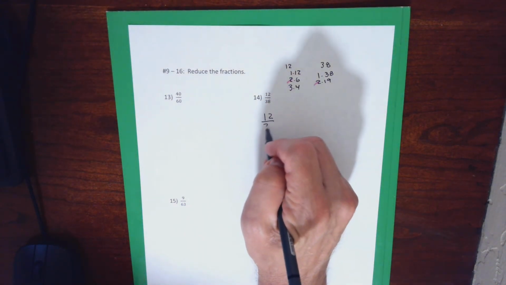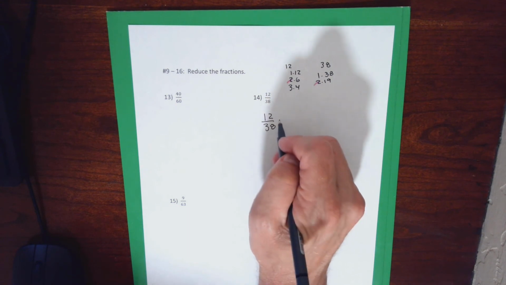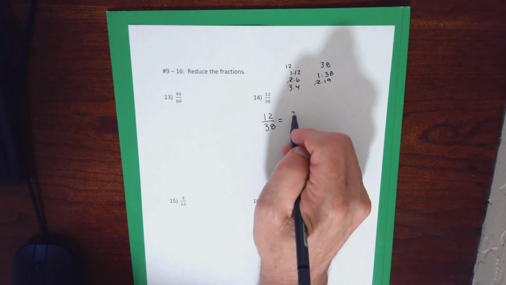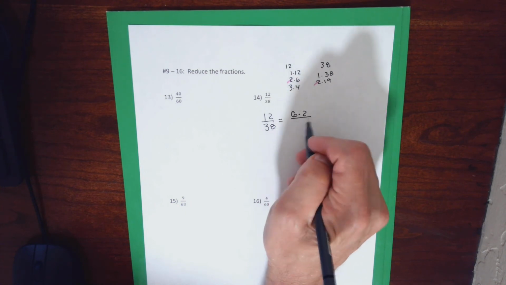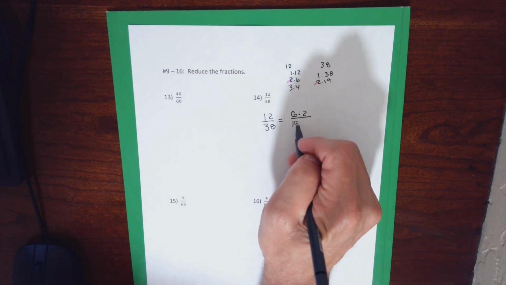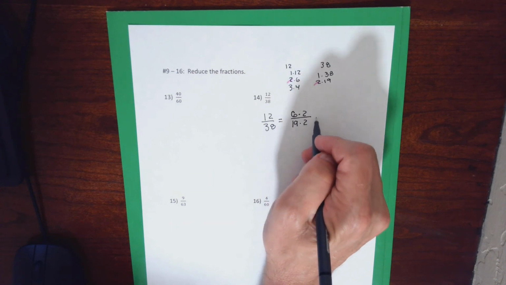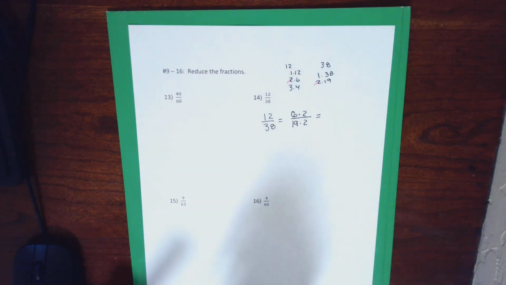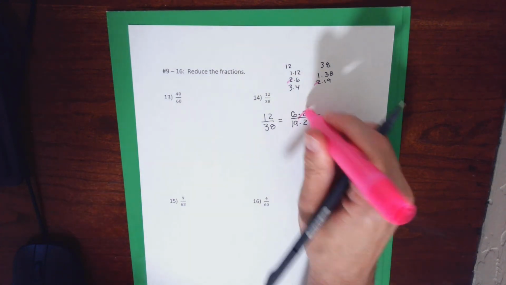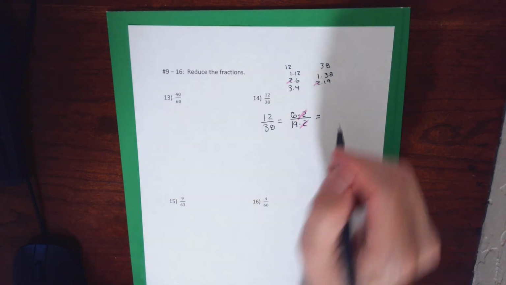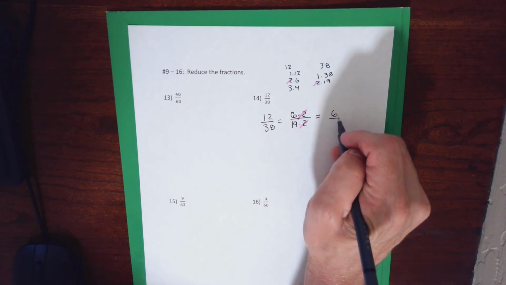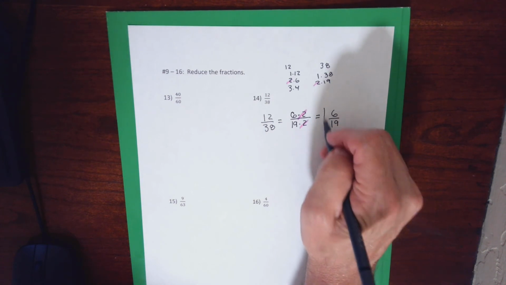12 over 38. The 12, I'm going to say, is equal to 6 times 2. I already might not be consistent with how I'm setting this up. It doesn't matter when you rewrite this how you write the factors, as long as there's a common factor between the numerator and the denominator, they're going to cancel whether they're written on top of each other or not. So I rewrote the 12 and the 38, set it up to cancel the 2. The answer to problem 14 is going to be 6 over 19.